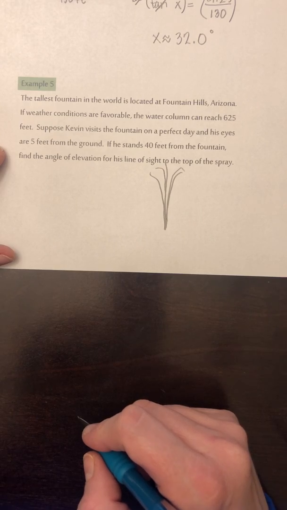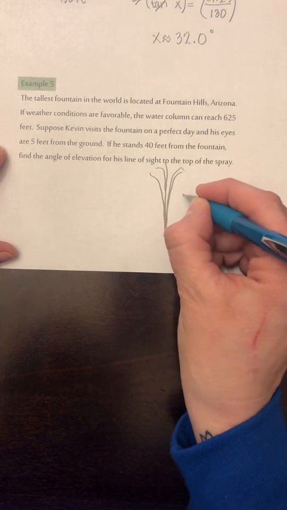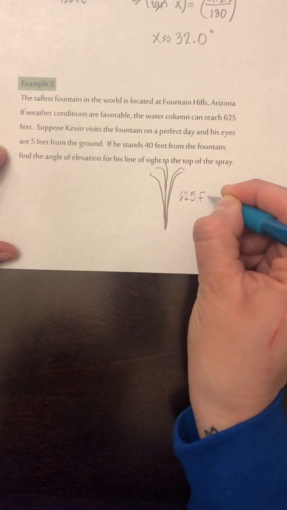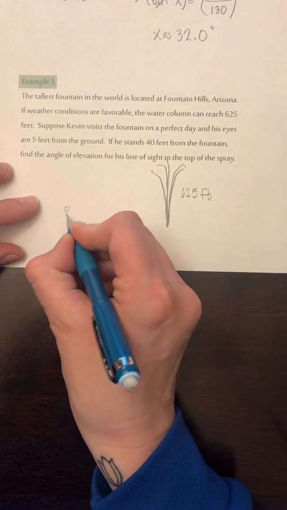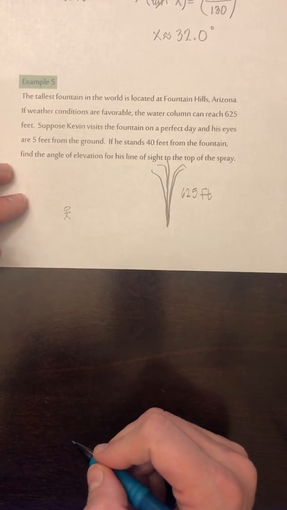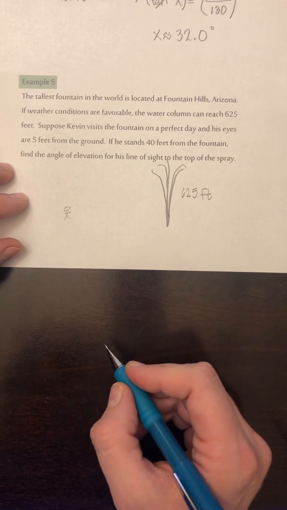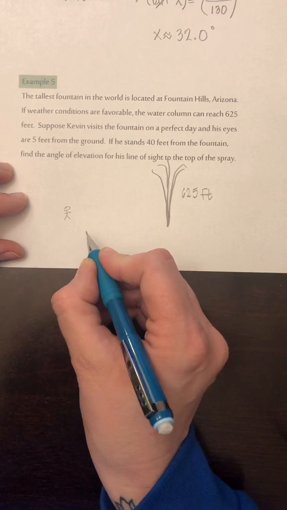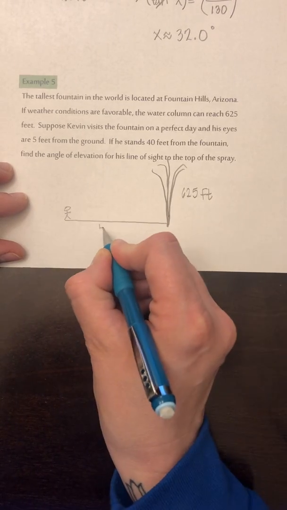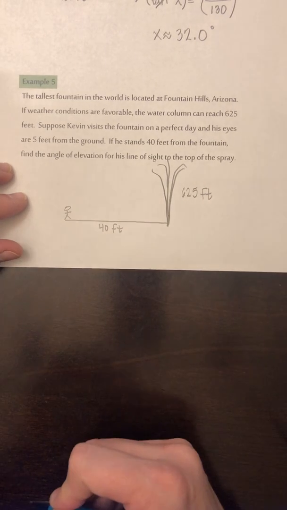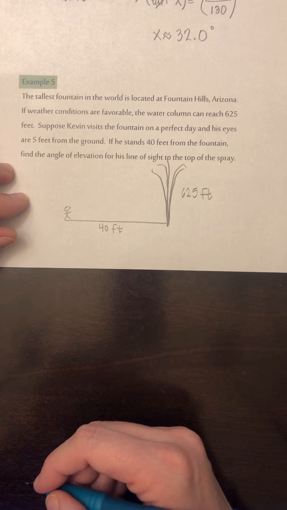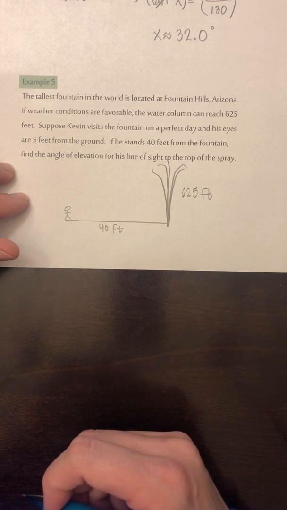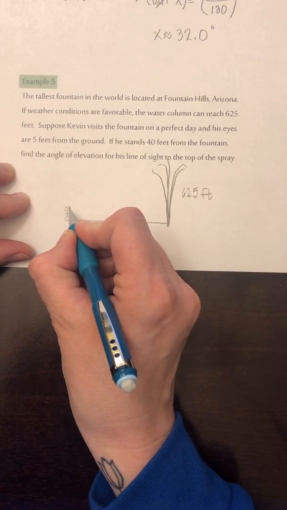Okay, so we have this water coming out of the ground. And it says that the water column, so that I just drew, can reach 625 feet. That is pretty tall for water to be going up. Okay, we have a guy named Kevin. I'll put him over here. And he is visiting the fountain on a perfect day, and his eyes are 5 feet from the ground. If he stands 40 feet from the fountain, we want to find the angle of elevation for his line of sight. So we're not finding the angle of elevation from his feet, we're finding the angle of elevation from his eyes. So right here is where I would say his eyes are going to be.